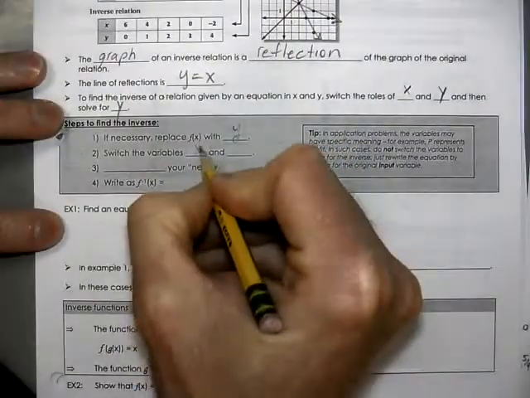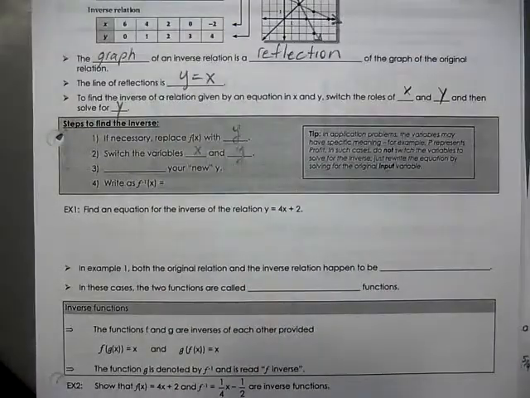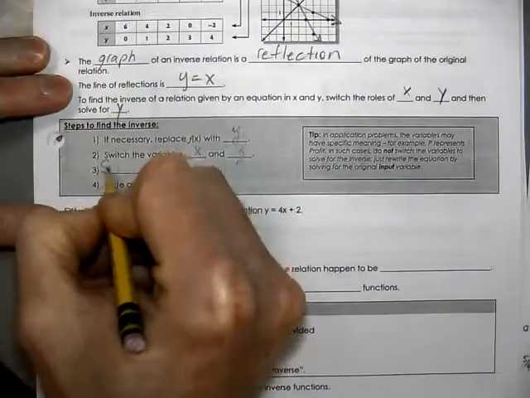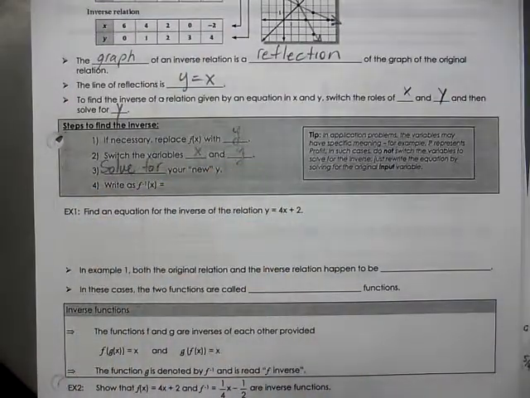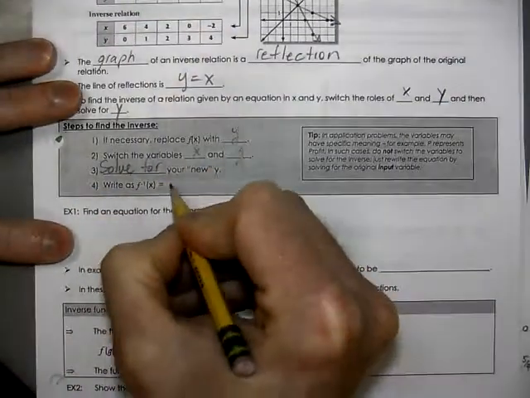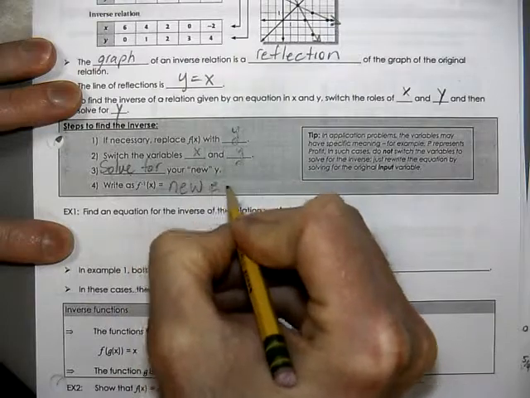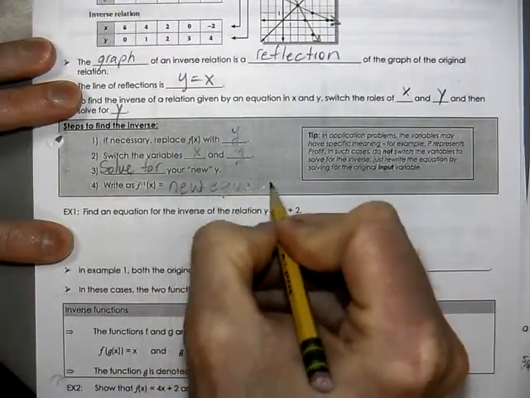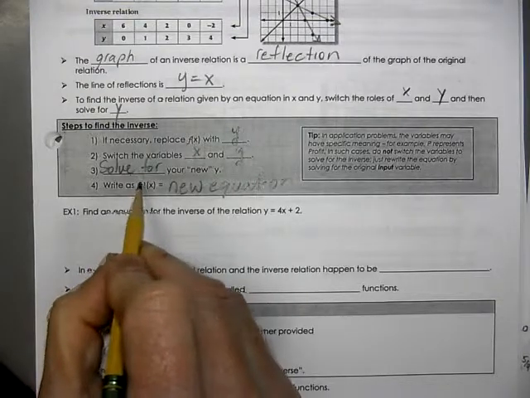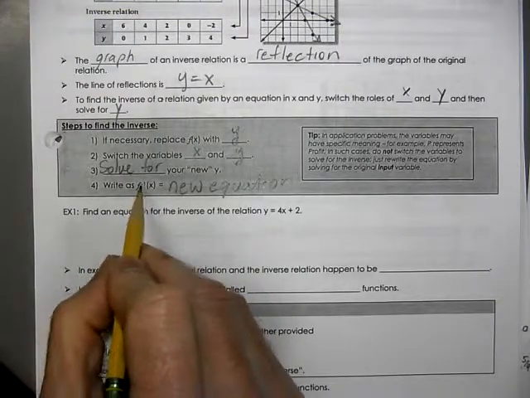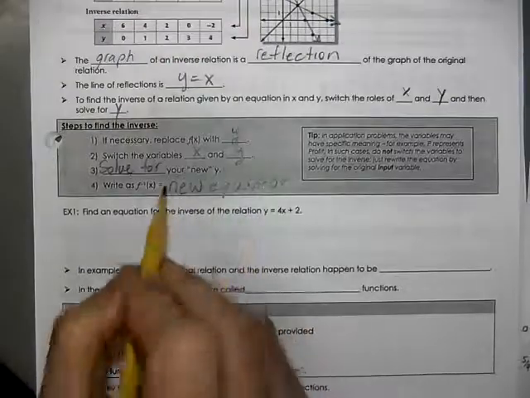Then you're going to switch the x and y's. We're going to solve for your new y value, and this is going to give you the new equation. And our notation is f inverse, that's f negative 1. F inverse of x will give you your new equation.